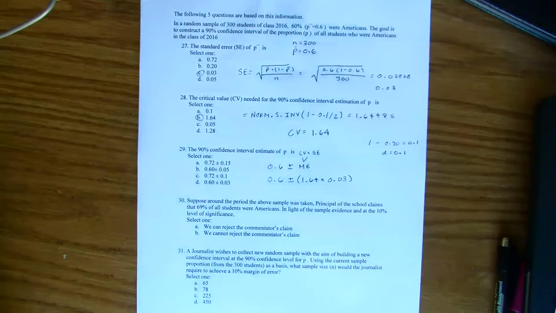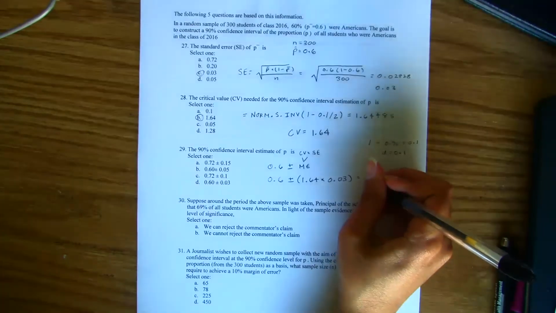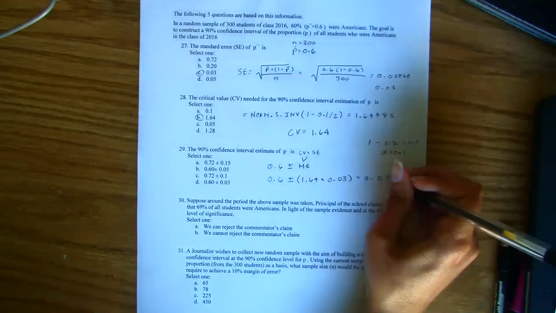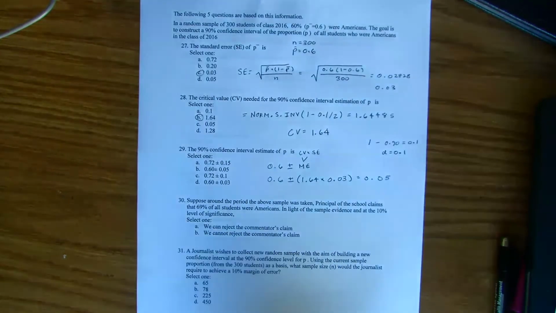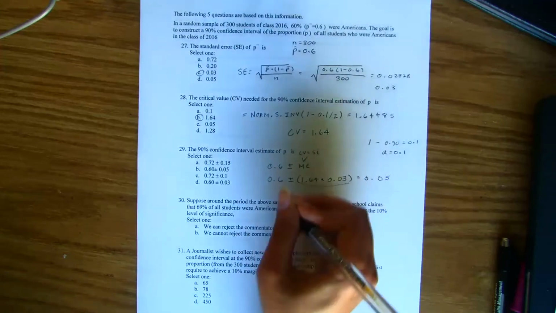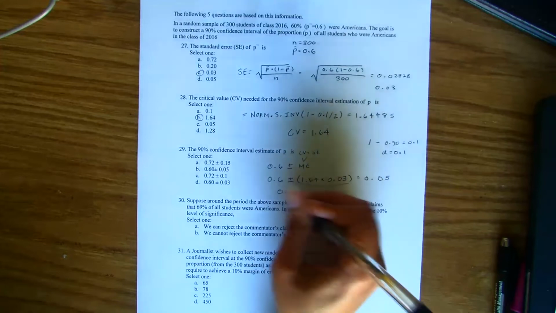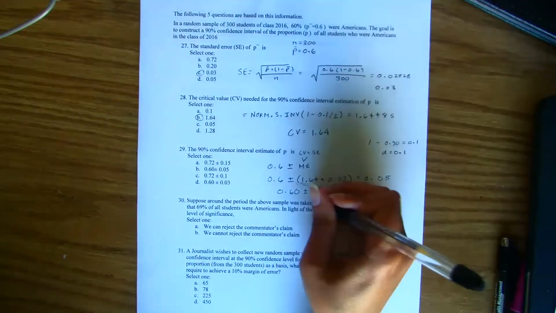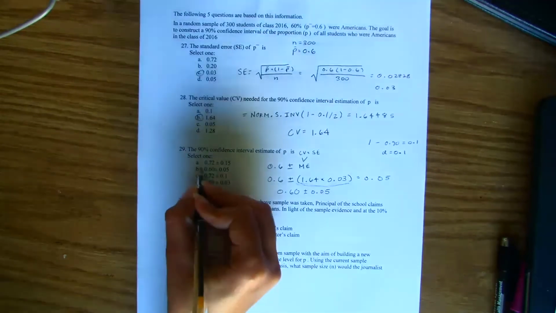And if you were to do this in Excel, you're going to get, when you round this, 0.05. It's going to be your answer. That's going to be this part right here, the 0.05. So it's going to be 0.60, plus or minus 0.05. So that matches with this answer choice. Okay.